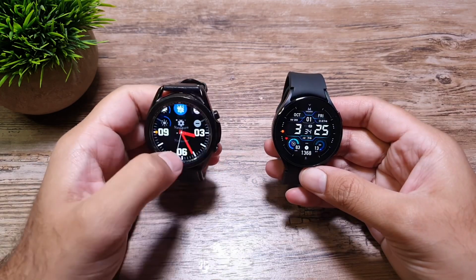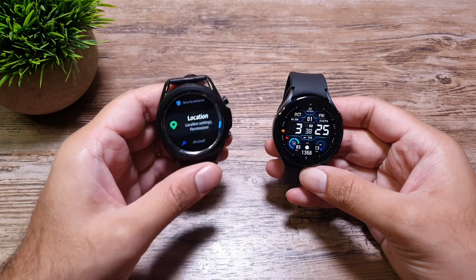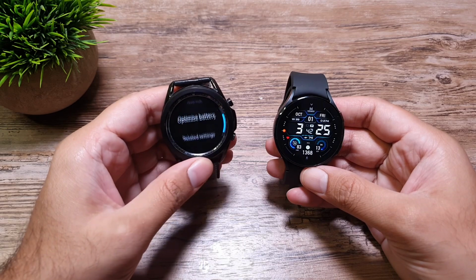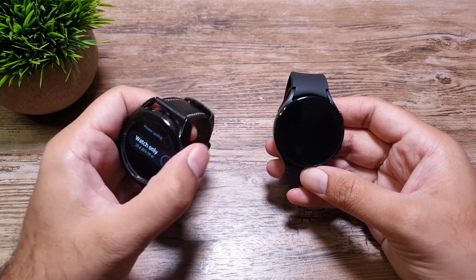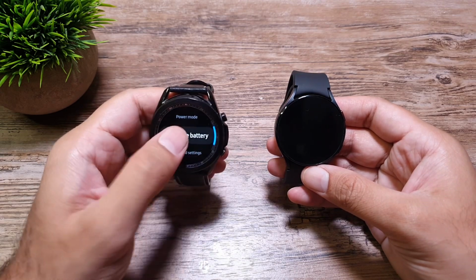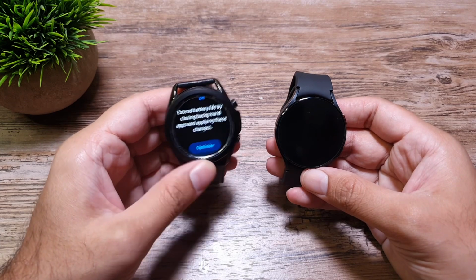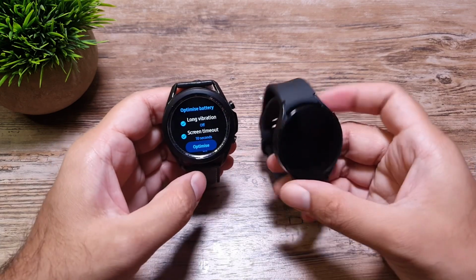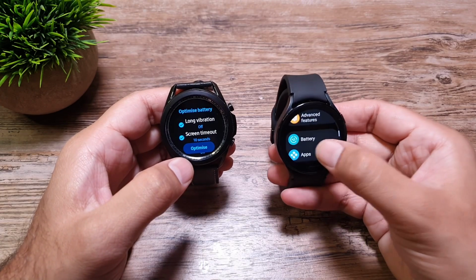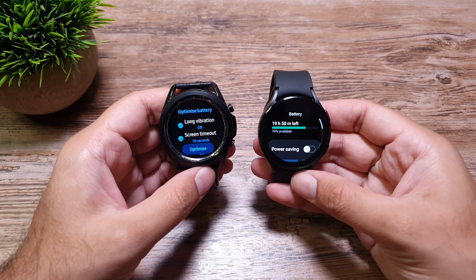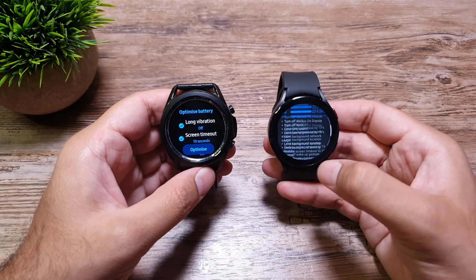Next up, on Tizen OS running Galaxy Watch 3, you could go in settings, go in battery, which is down here, and here you could go in power mode and change the different power saving settings. But there is this optimized battery option if you don't want to choose any power saving mode, and here you can change these settings and optimize your battery. There is no such option that exists anymore in the battery on Galaxy Watch 4. You either have power saving or down below watch only mode, and that's about it.